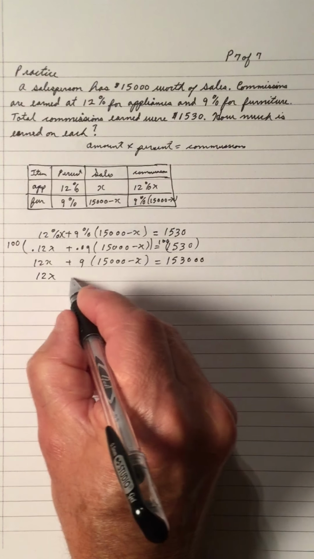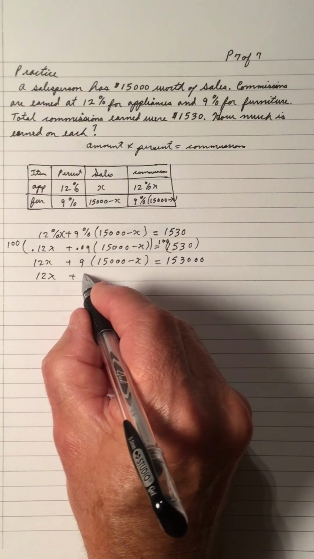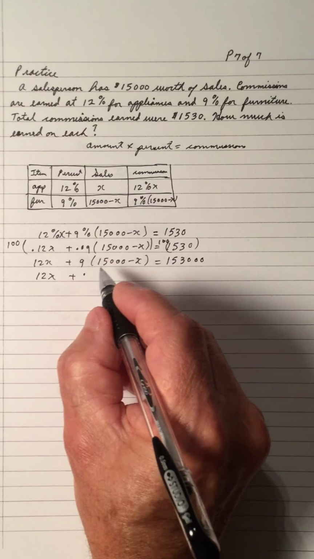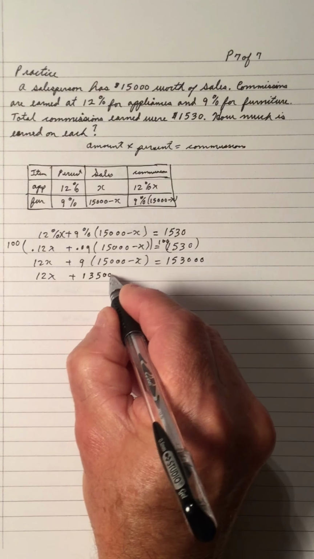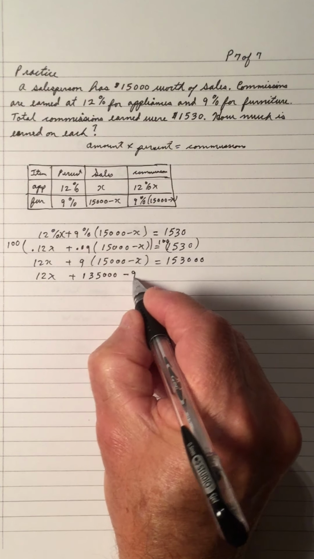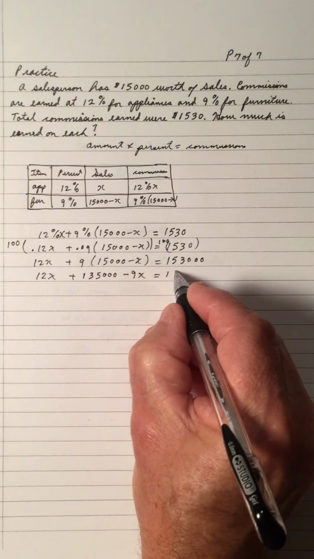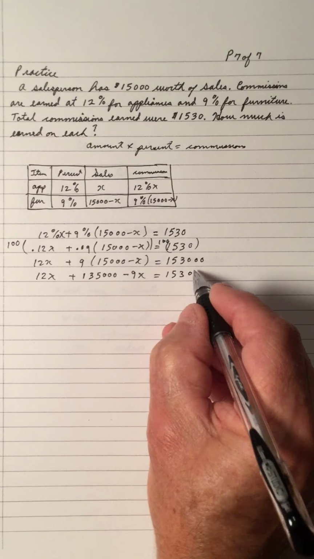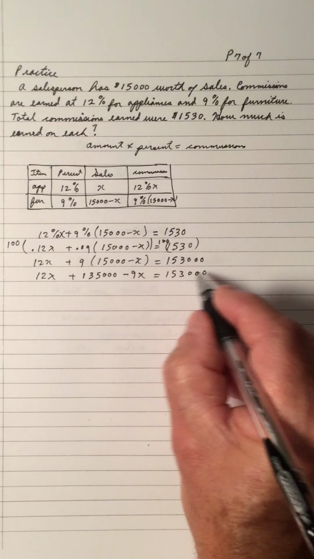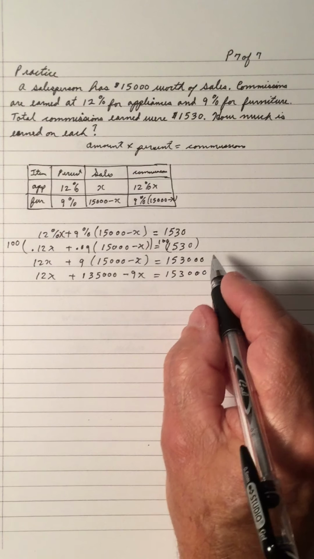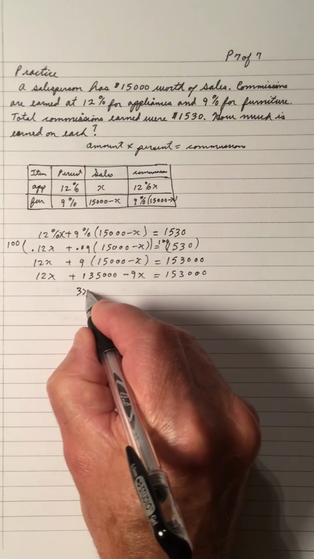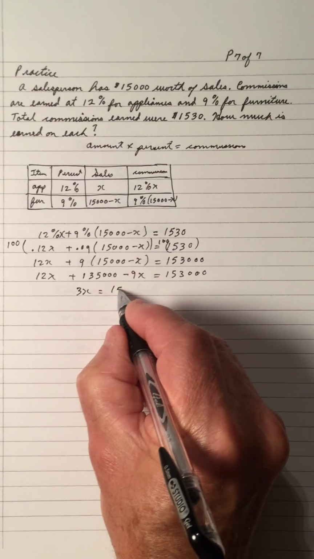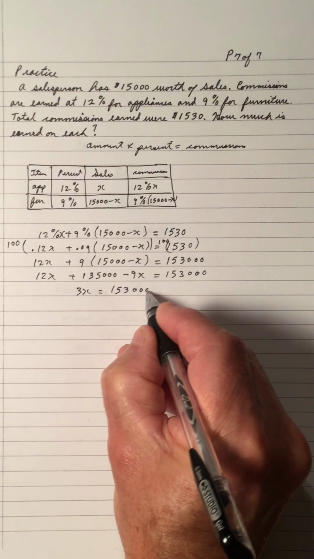We simplify by multiplying by 9 first. 9 times 15,000 is 135,000, and 9 times X. Adding up the X's, that's 3X, and it's 153,000.